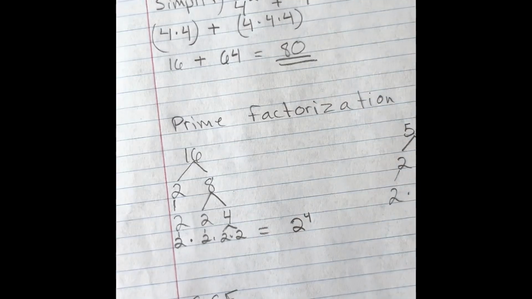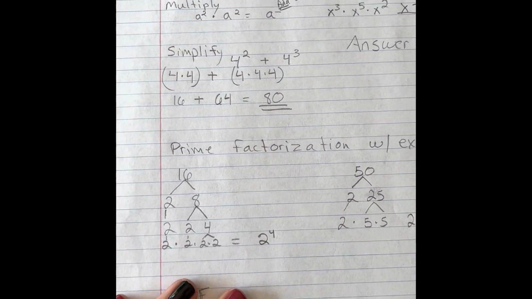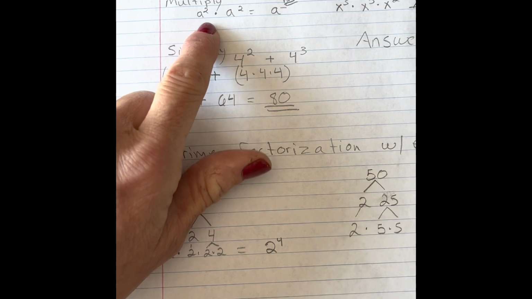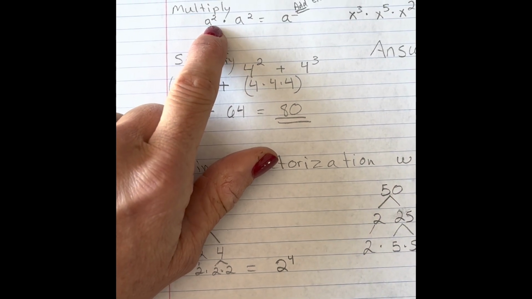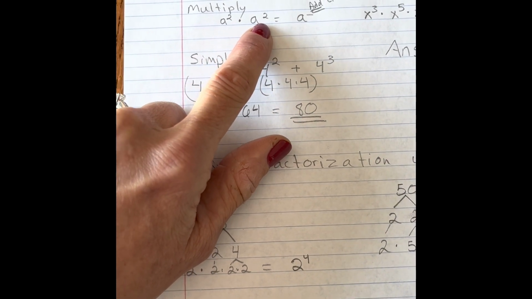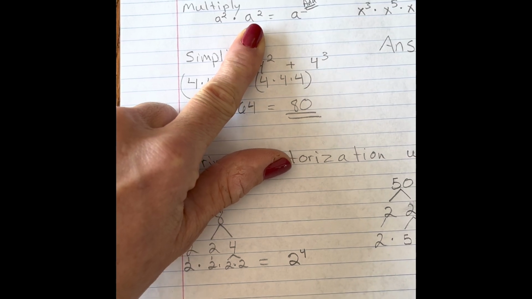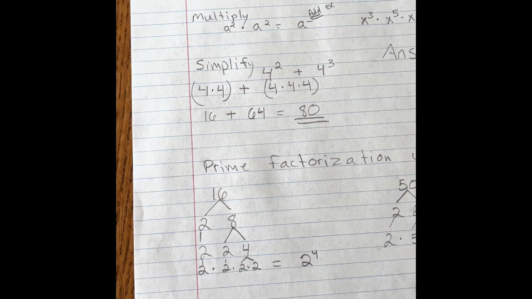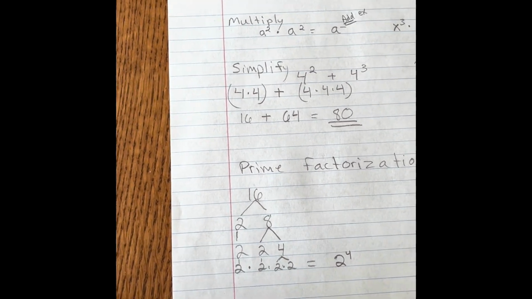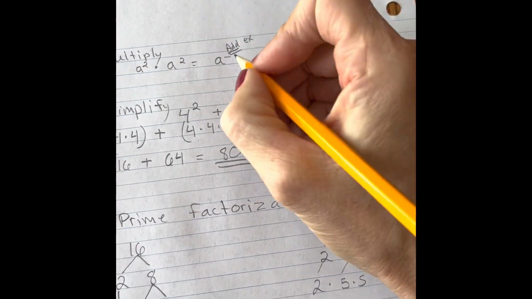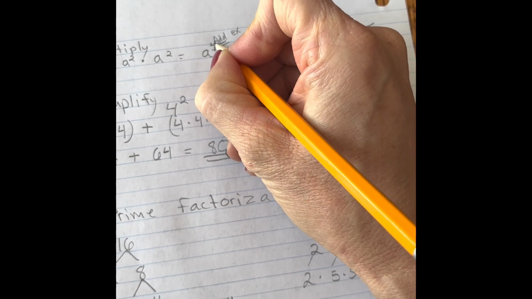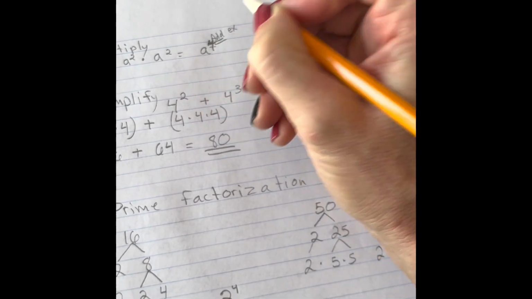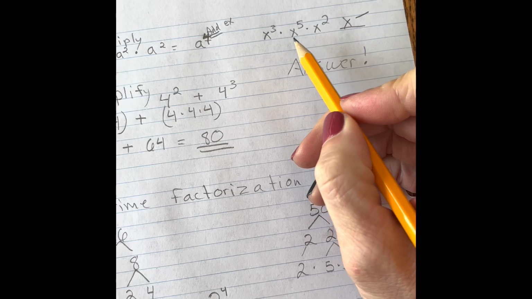All right, moving on. You're going to be asked to multiply some things together. So it might say multiply a to the 2nd power times a to the 2nd power. Remember, when you're multiplying exponents, you add the exponents. So a2 times a2 becomes what? A to the 4th power.